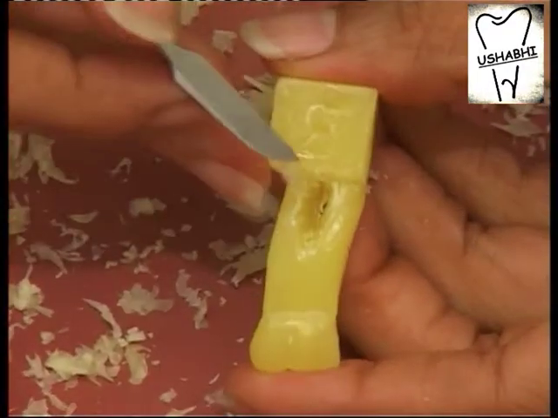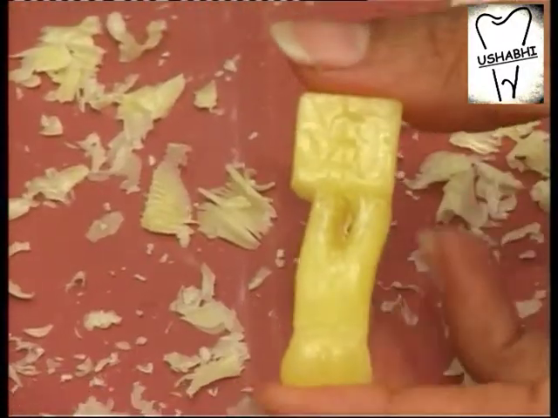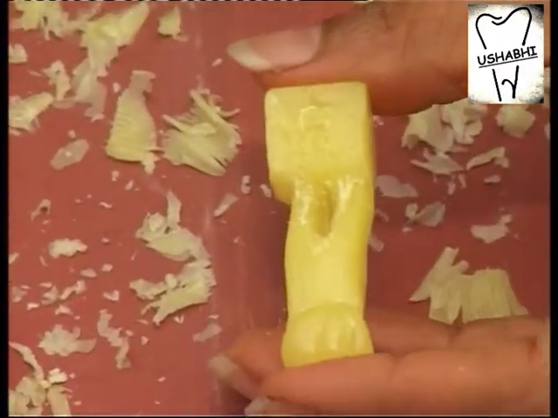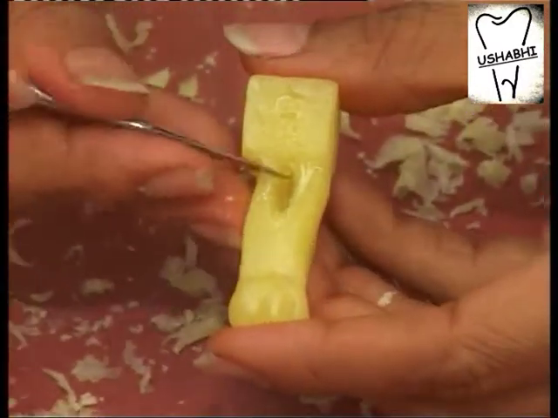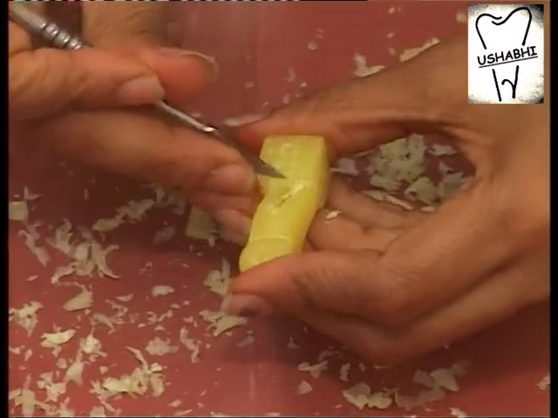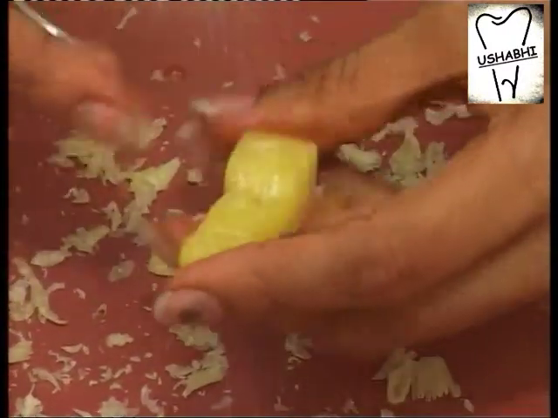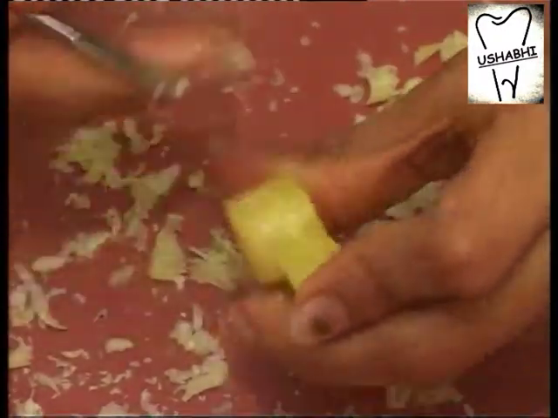Now let us just finish up all the margins of the root. We have the furcation area and the outlines. Let us finish off the final root outlines.